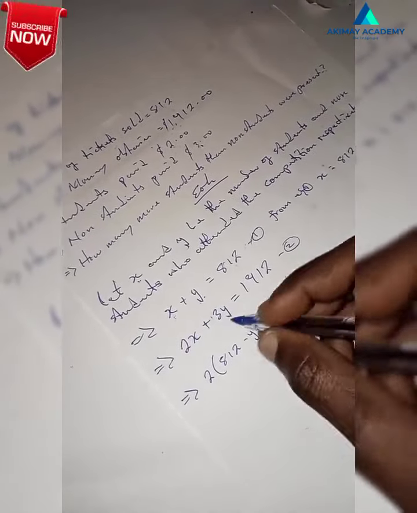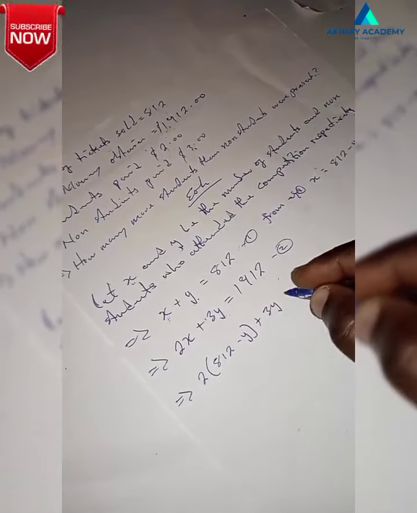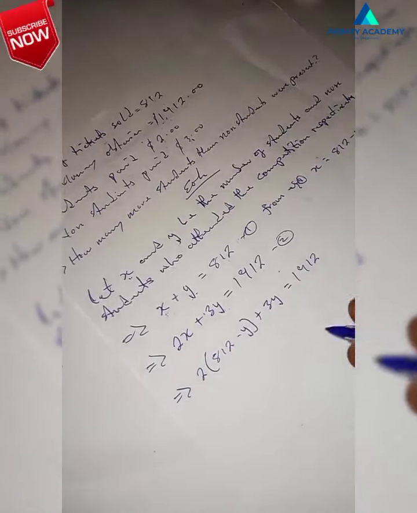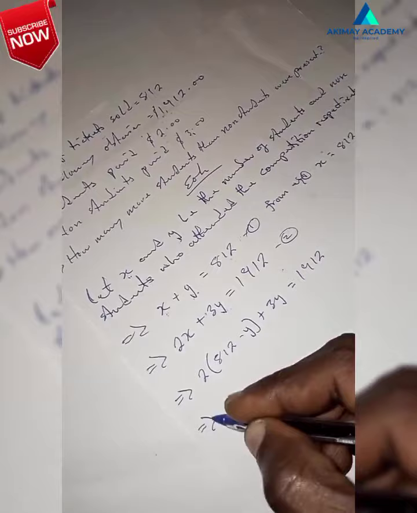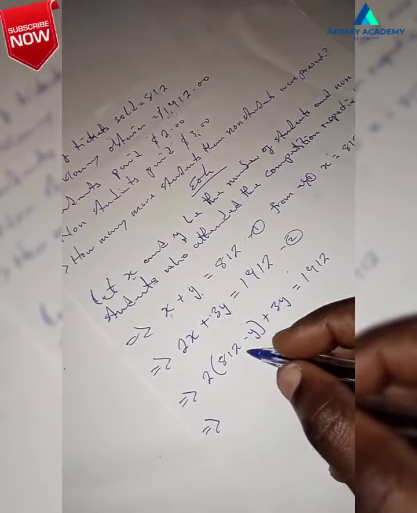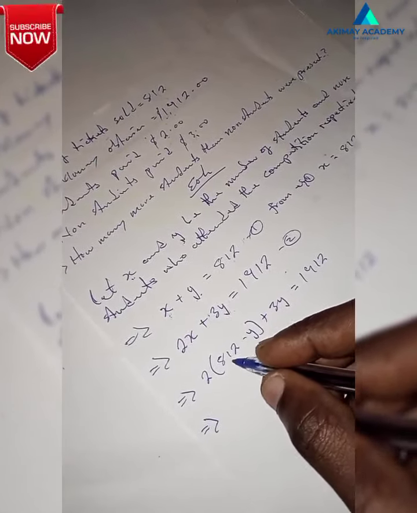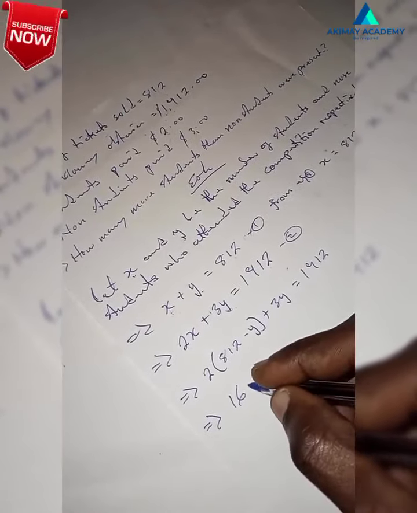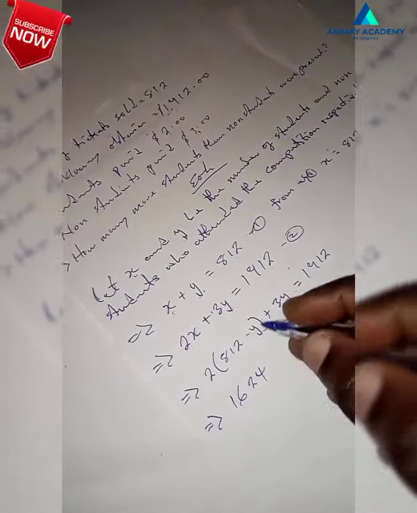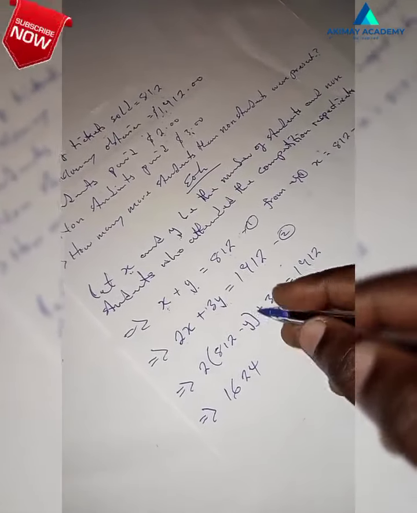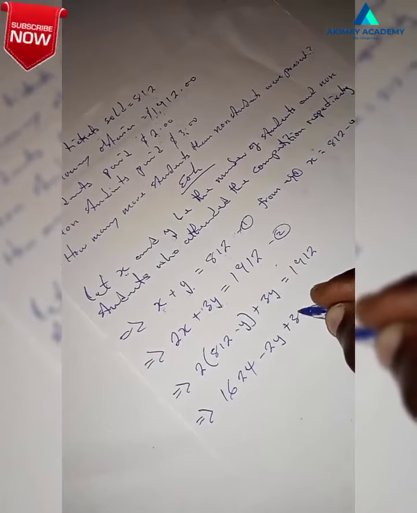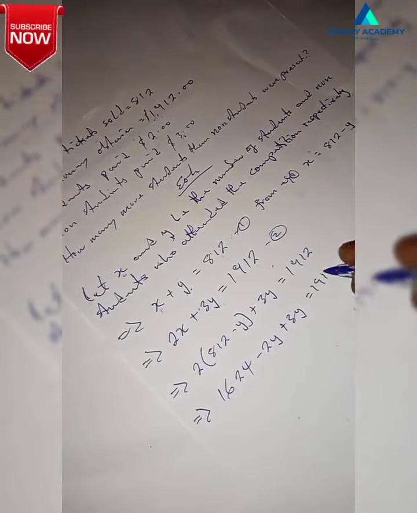Then plus 3Y is over here, equals 1912. So we can expand this one. We have 2 times 812, which gives 1624. Then 2 times minus Y, and we are going to have minus 2Y plus 3Y equals 1912.